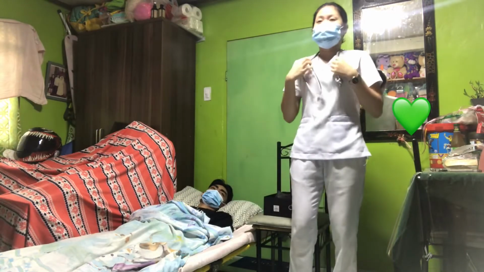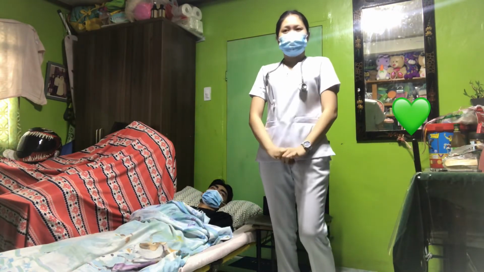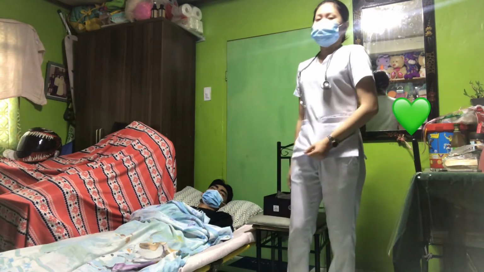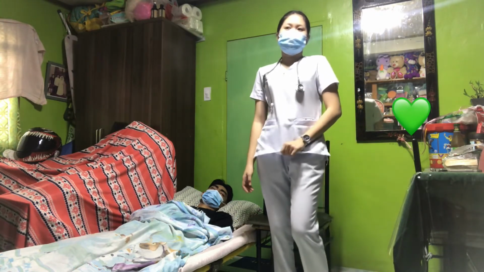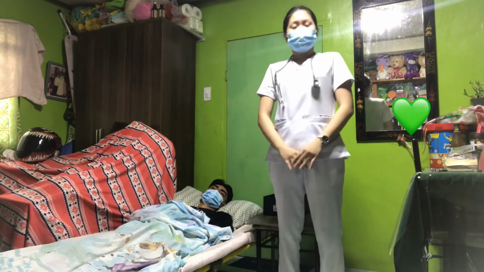Next is raise the client's gown to expose sternum and left side of heart. This is to provide convenient exposure of the apical pulse for palpation without any restriction to attain accurate reading.